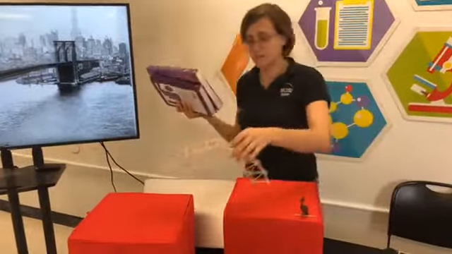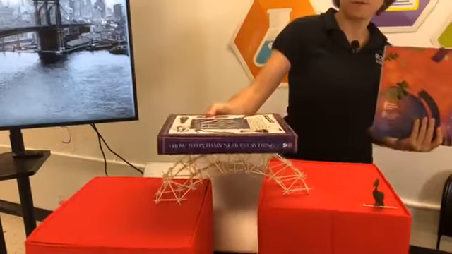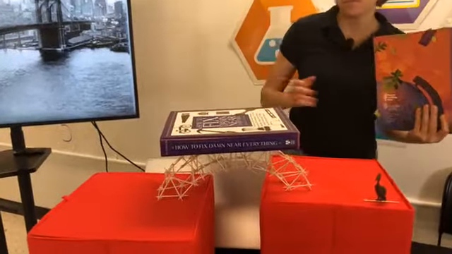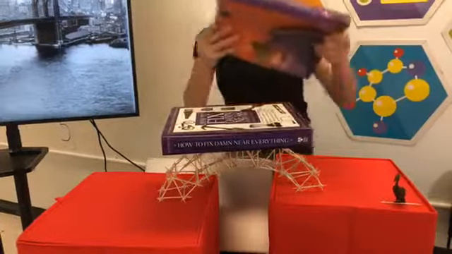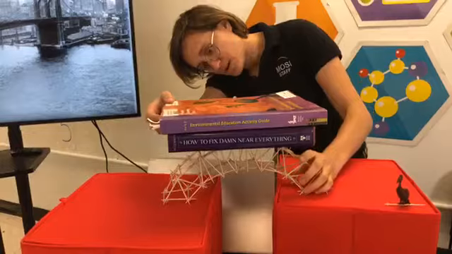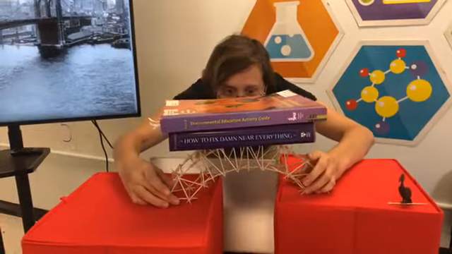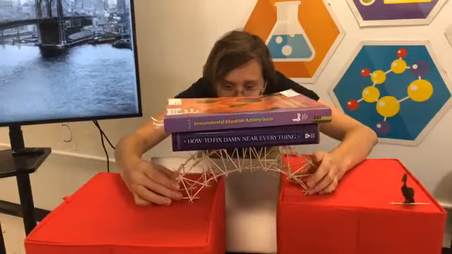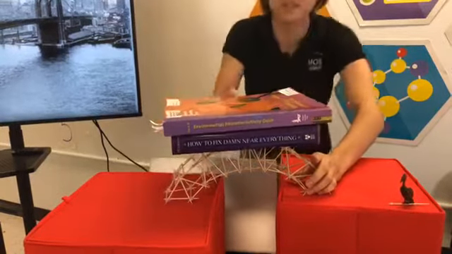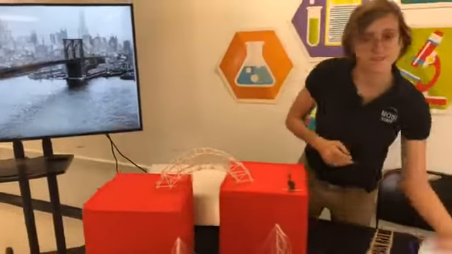Let's see if we get the same amount of wiggle with my arch bridge. We'll start with one book. Not too bad. Not too shabby. Put another one. Woo-hoo-hoo. Now it's wobbling a little bit. And I'll have to anchor both sides. So this is another thing that engineers have to consider, natural disasters, like earthquakes or hurricanes, things like that.